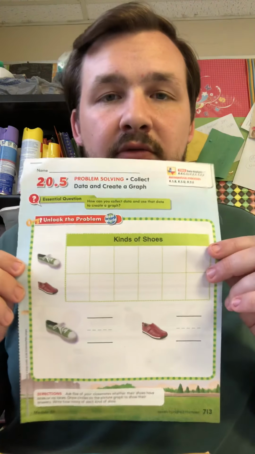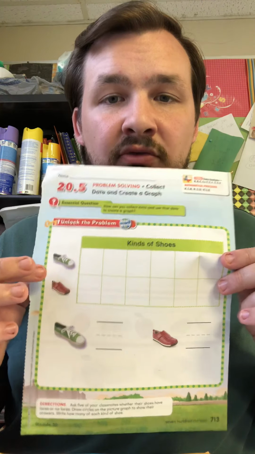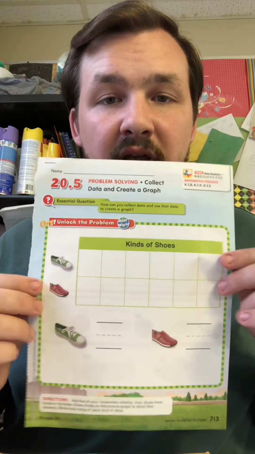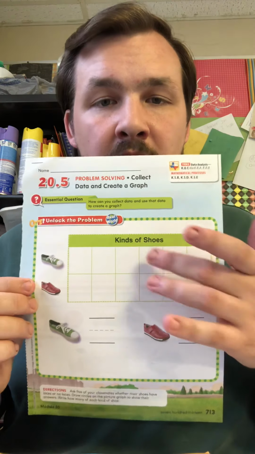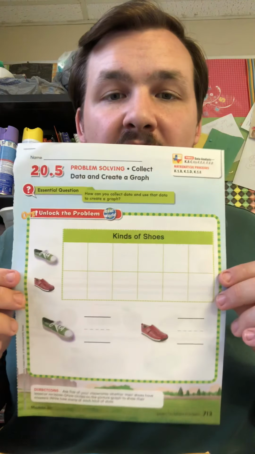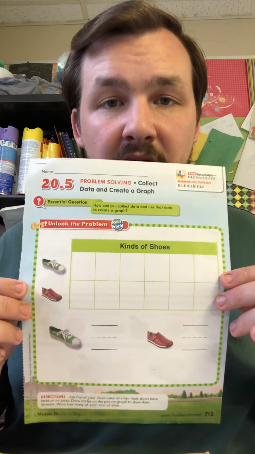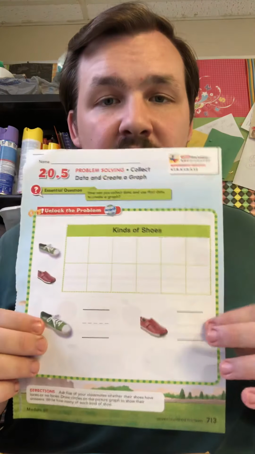And as you go on, you'll understand more about what a graph is. But a graph is saying how many of these kinds of shoes, how many of these kinds of shoes, okay? And this is kind of like a 10 frame, right? But it has 1, 2, 3, 4, 5, 6, 7, 8, 9, 10, 11, 12, okay? So a graph shows how many of each there are, okay? How many of these shoes, how many of these shoes. That's a graph.